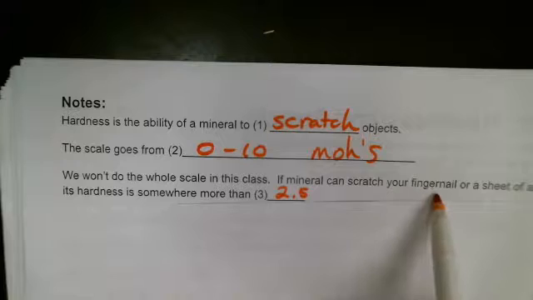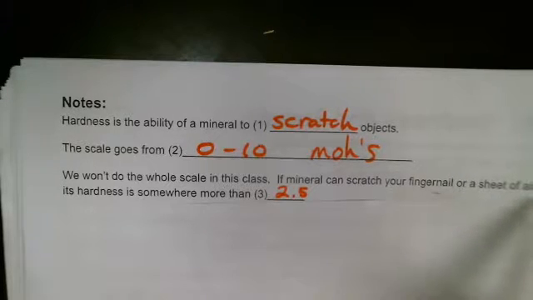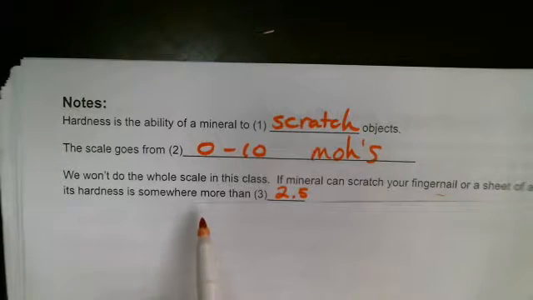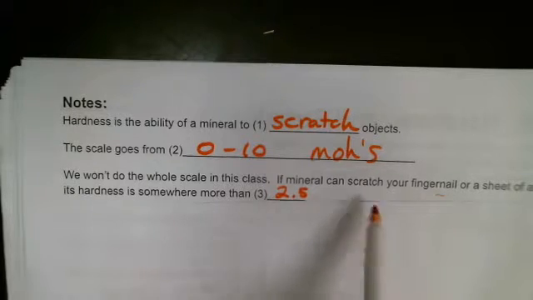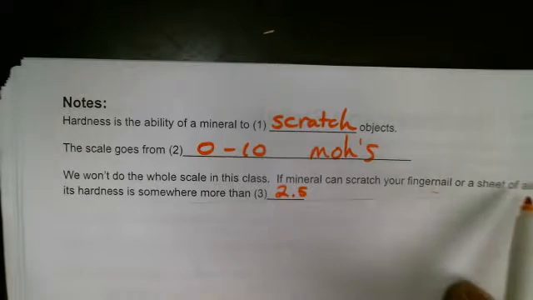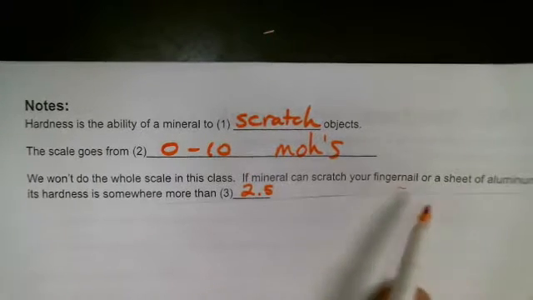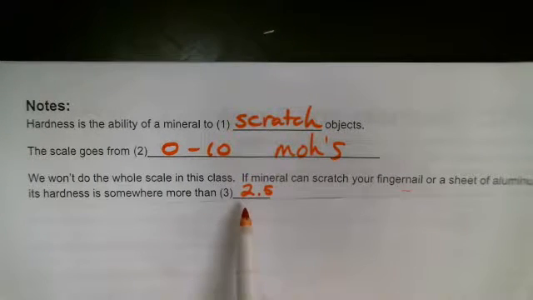If a mineral can scratch your fingernail or a sheet of aluminum, then its hardness is something more than 2.5. If it can't scratch your fingernail, if it cannot scratch aluminum, then it is softer than 2.5.